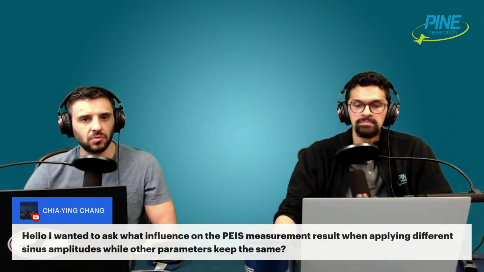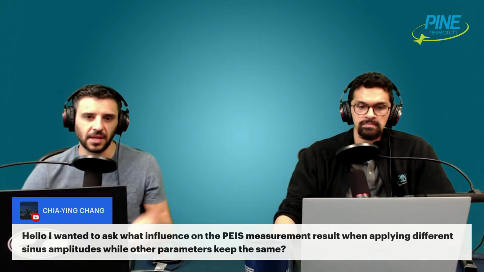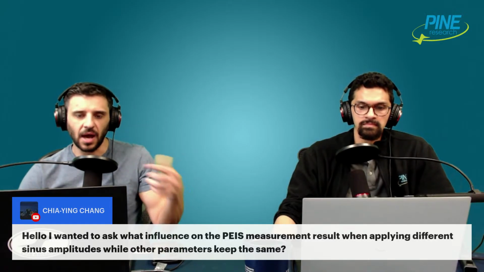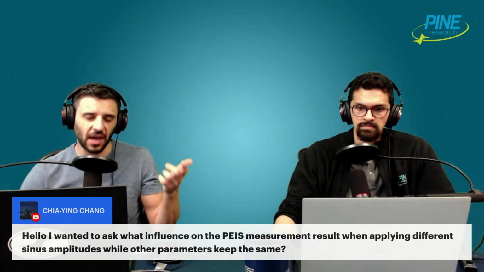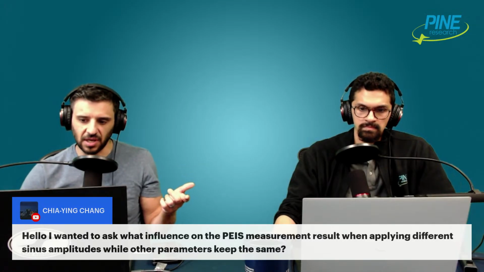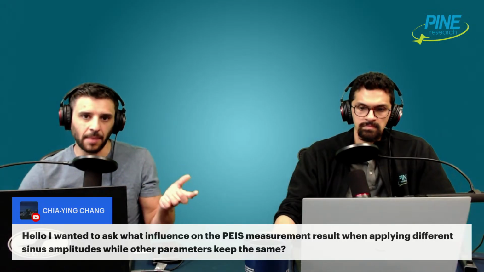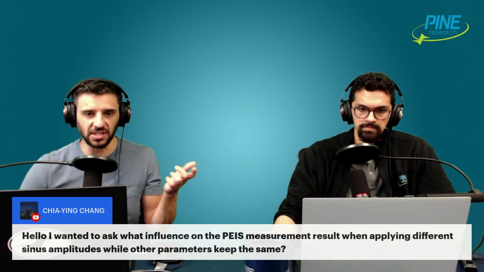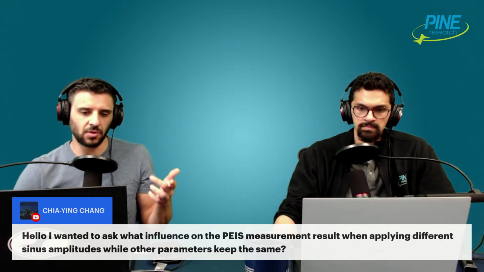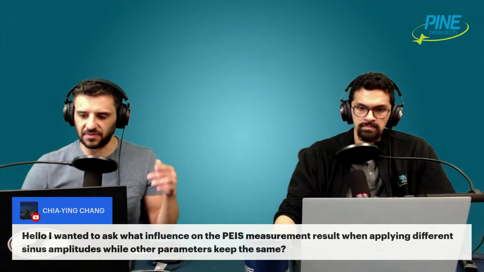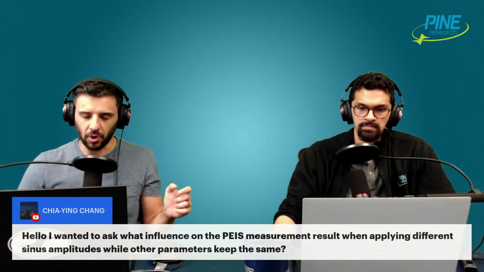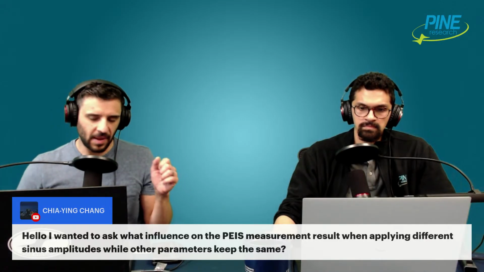Similarly, if I have too small of an amplitude and I'm barely moving up and down, I'm not perturbing the system enough at all. And so the result of having a larger amplitude is that I will start getting good data. So one of the things you can observe in your impedance data, for example, is if it's very noisy, very poor, very bad signal to noise ratio.